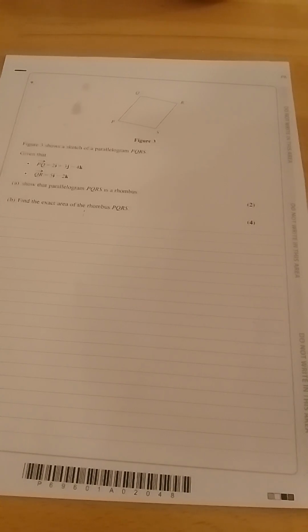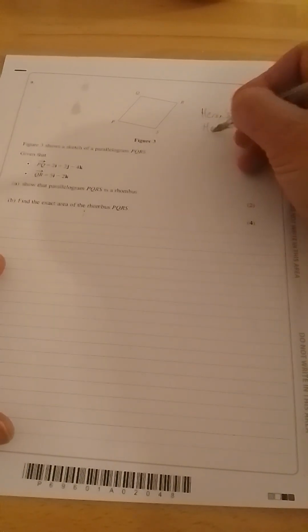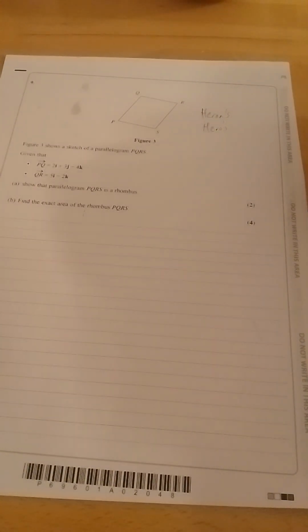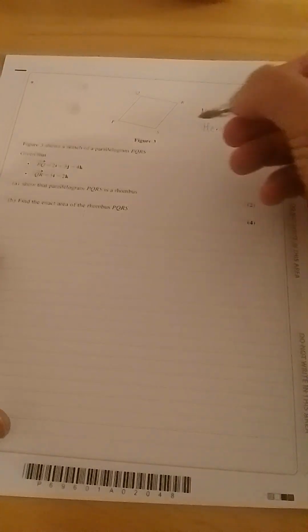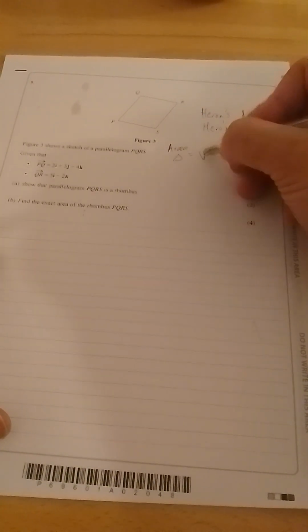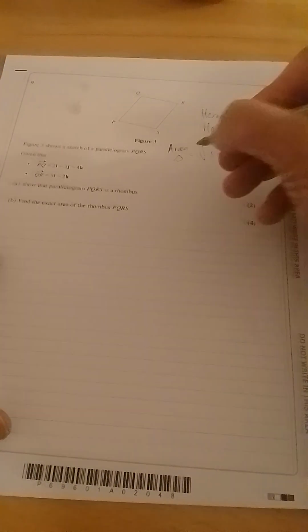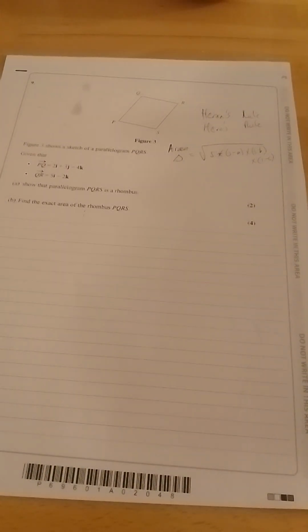Okay, so the area, Heron's rule or Hero's rule, I'll write it here. It's spelt both ways. It's one of these Greek mathematicians from BCE times. So Heron's or Hero's rule. You can work out the area of the triangle. The area of the triangle is given by this formula: the square root of s times s minus a times s minus b times s minus c. Well, s is what we call the semi-perimeter. It's half the perimeter, and then a, b, and c are the lengths of the three sides.